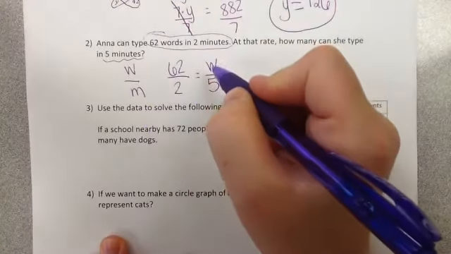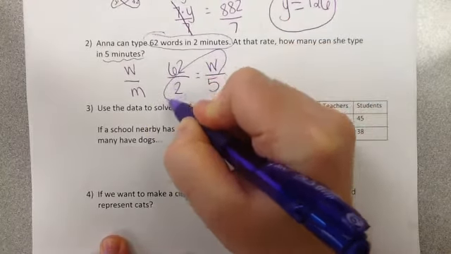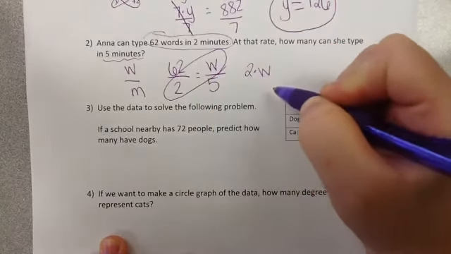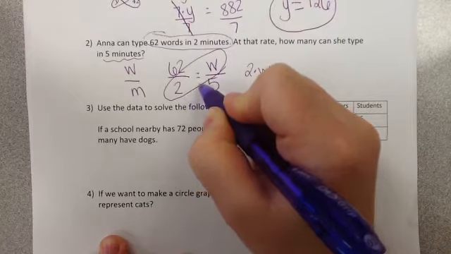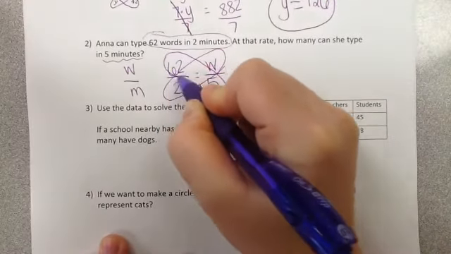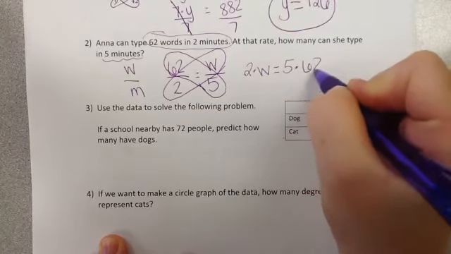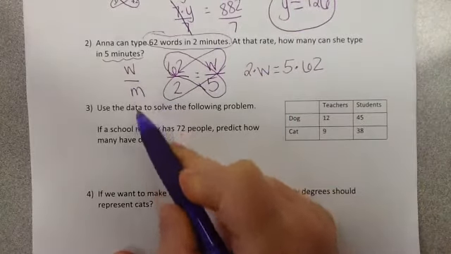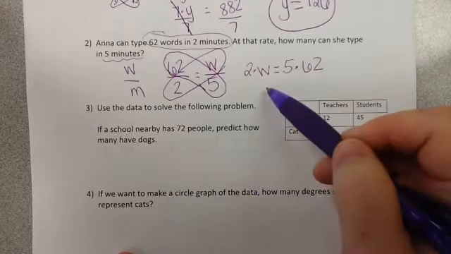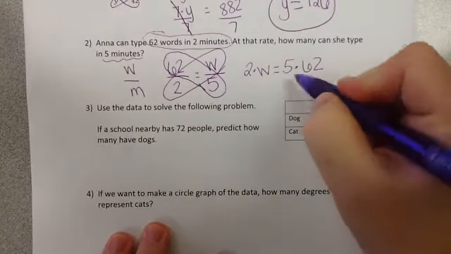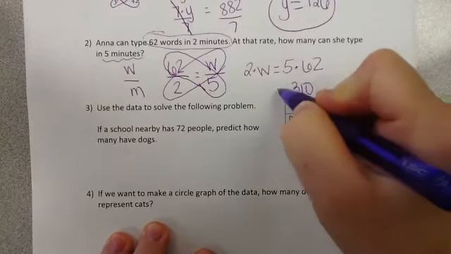Go ahead and multiply your diagonals. 2 times W. Five times 62. So follow those labels, fill those in. 5 times 62. 310.